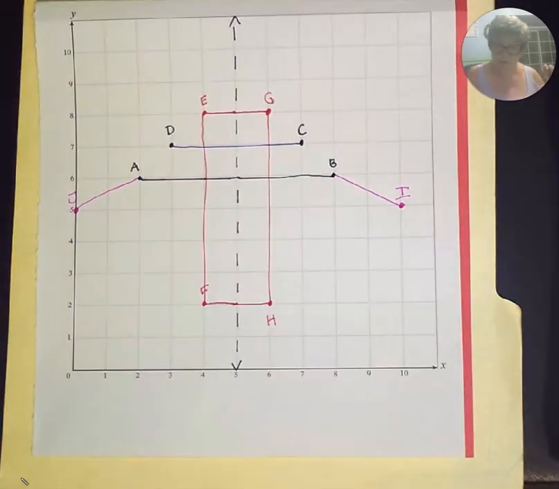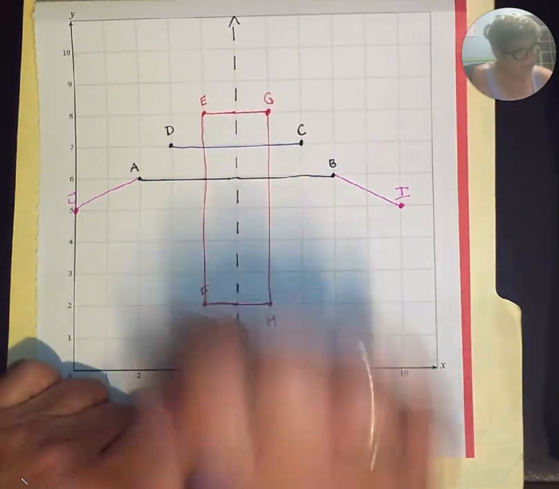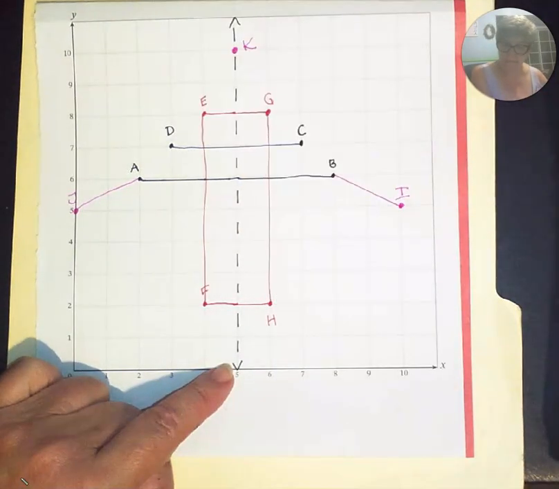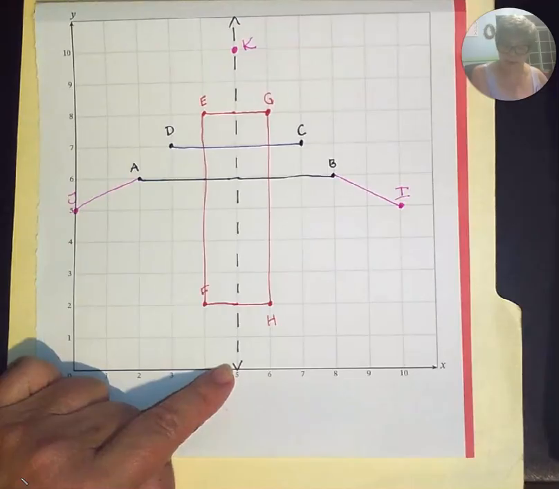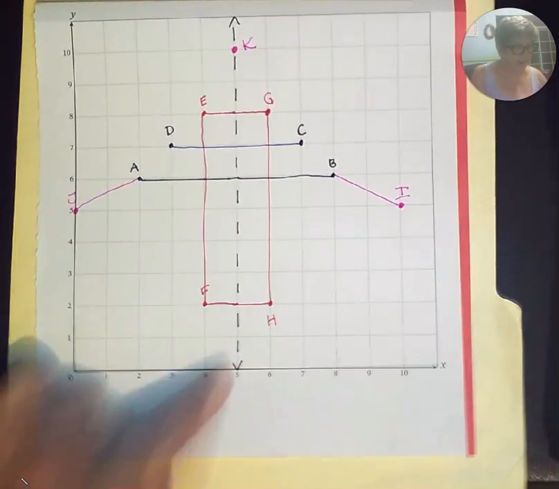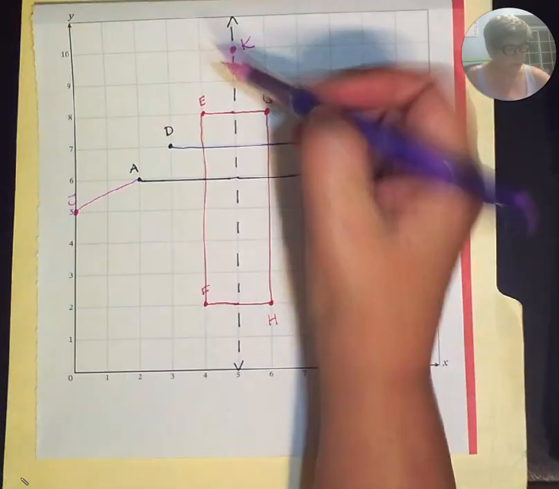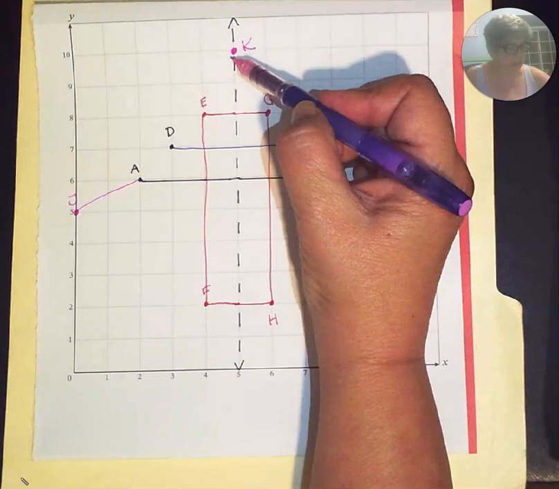Okay. Plot and label point K at 5, 10. K. Use a straight edge to draw GKE. Now we know that the K is going to be the middle because it's the middle of GKE.